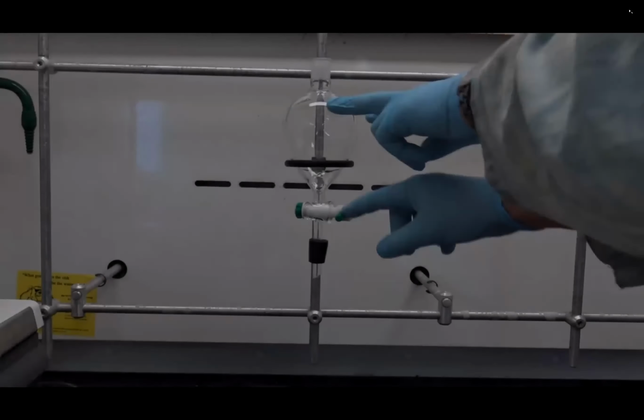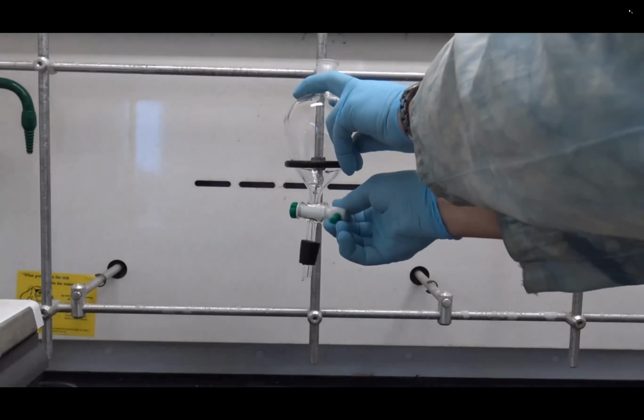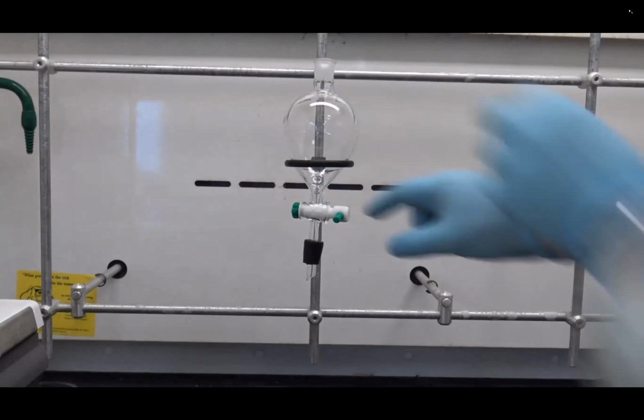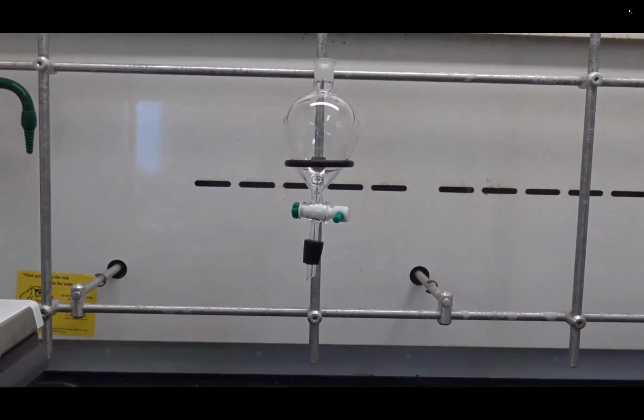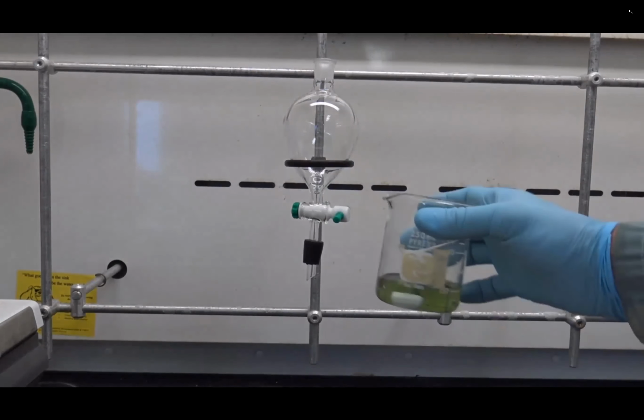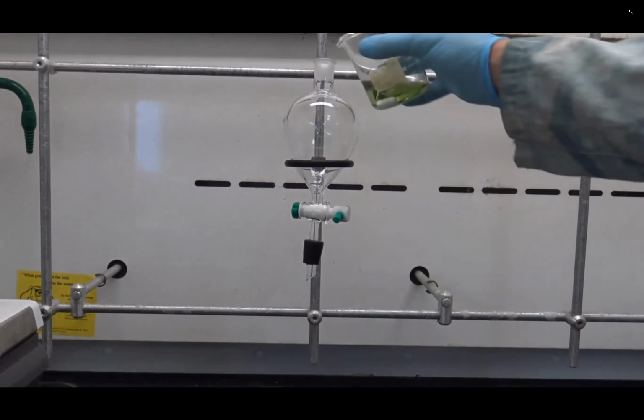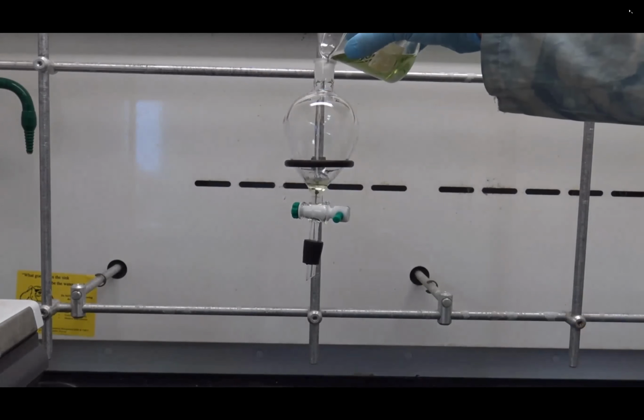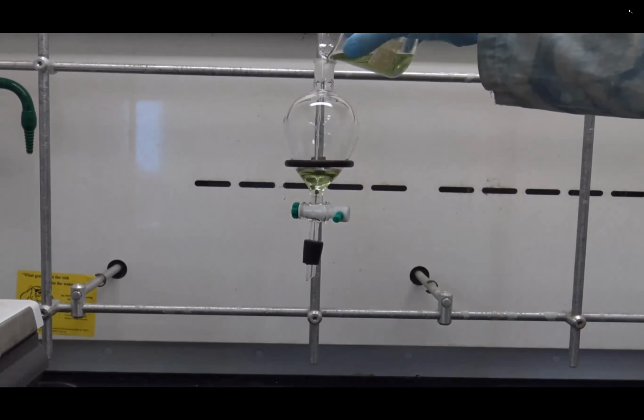Excellent. Now, the next step in conducting my extraction is to be sure my separatory funnel stopcock is closed, because I don't want to make a mess. And I'm going to add that solution of my compound and impurity to the separatory funnel while it's resting inside of the iron ring.